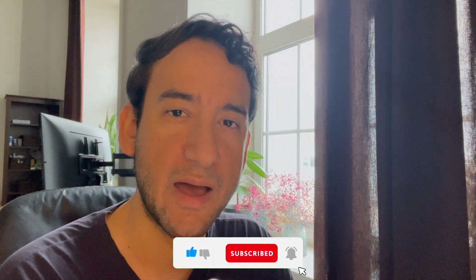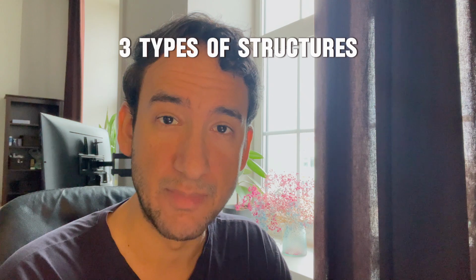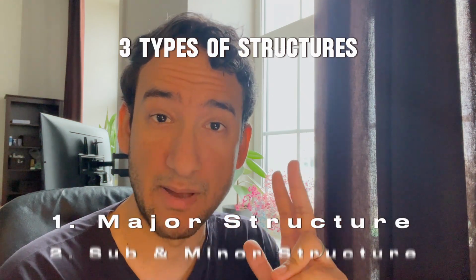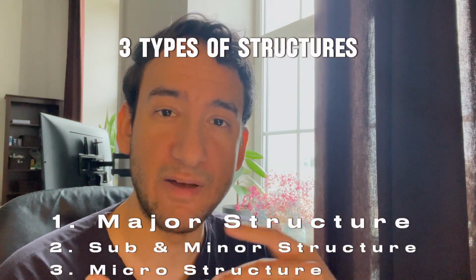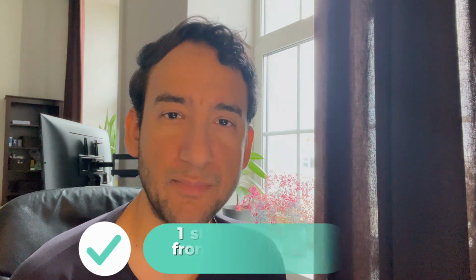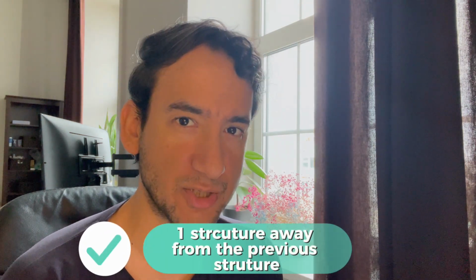All right, so here's how to find the high probability setups. First things first, what we always do here at RoyalBluFX is we always look at structure. In the market, we identify three types of structures. That means there's major structure, sub and minor structure, and microstructure. In order to find the high probability setups, we always need to be one structure away from the previous structure. So what does that mean?